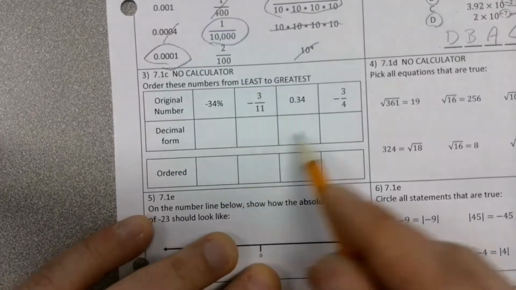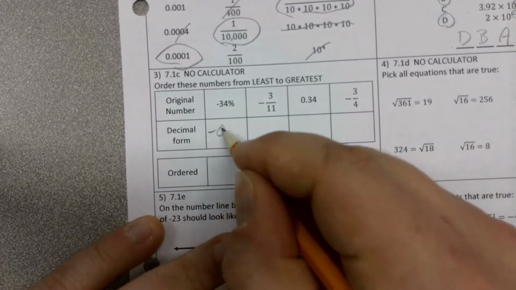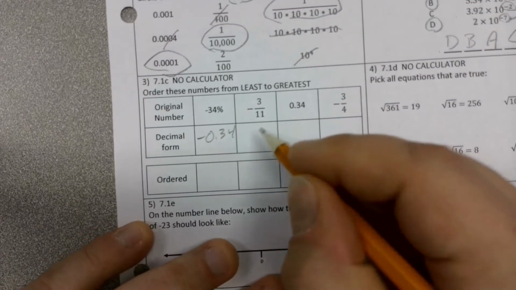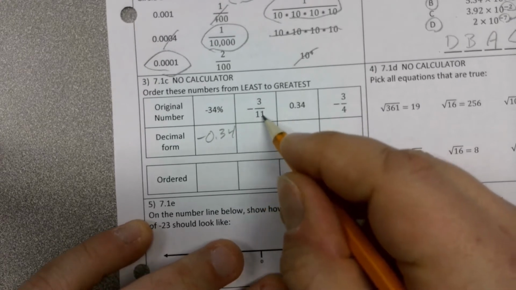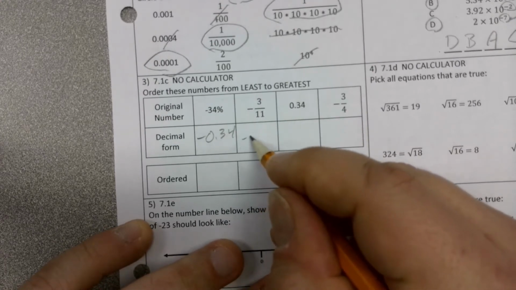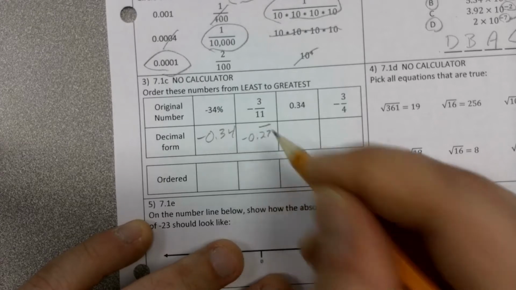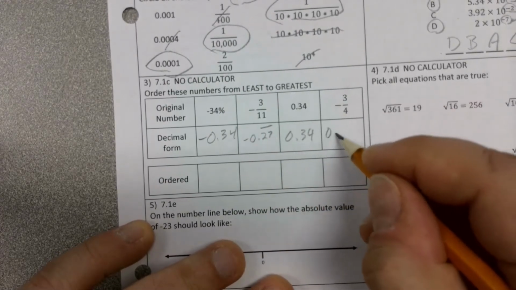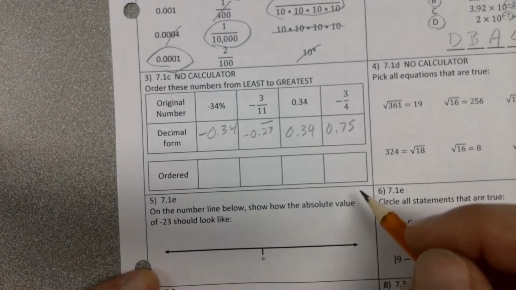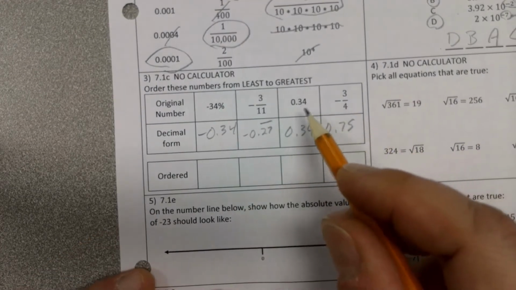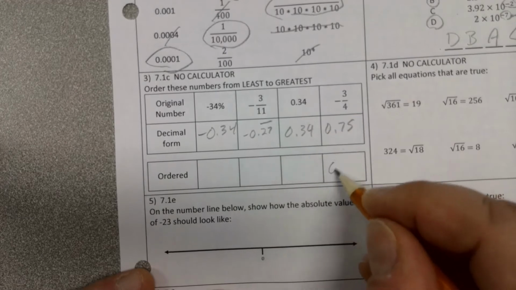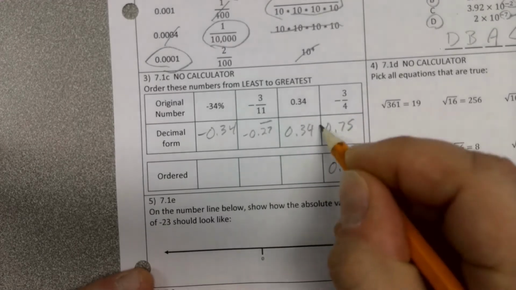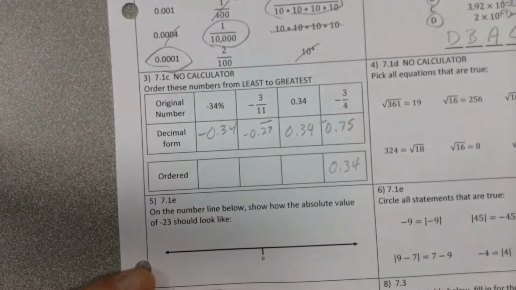So I'm going to make all of these into decimals, negative 0.34. Hopefully you know by now the trick for 11ths, multiply the numerator by 9, negative 0.27, repeat. This is already a decimal, and this is negative 0.75. So hopefully you're realizing that the positive number is going to be the largest. So then I better remember my negative sign there.